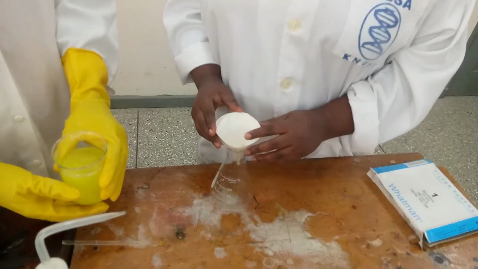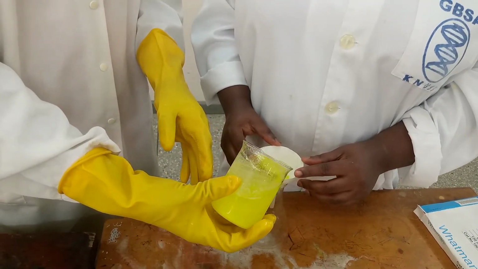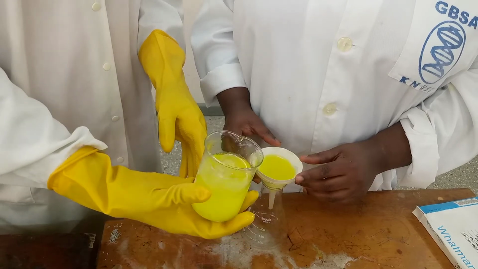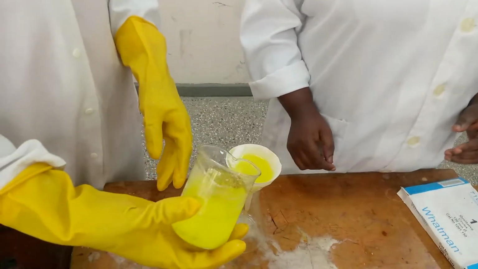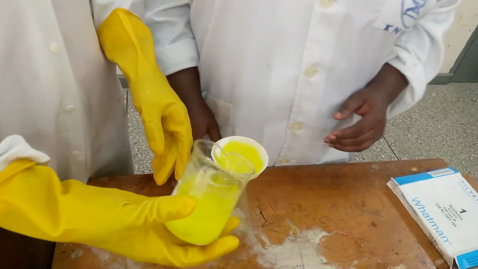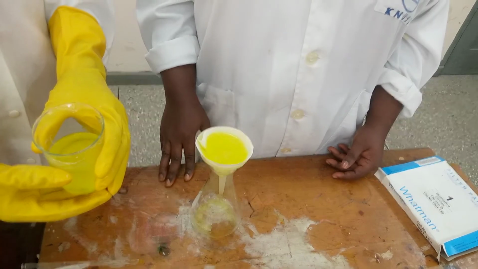Then I will pour it. This one you have to be very, very patient to get our crystals.